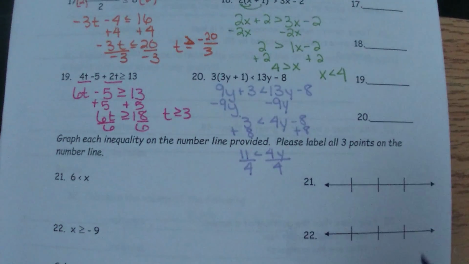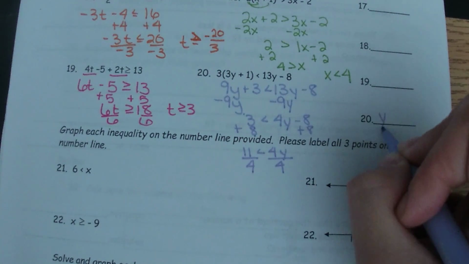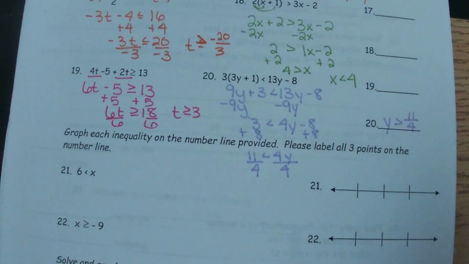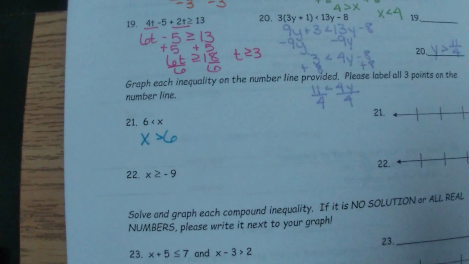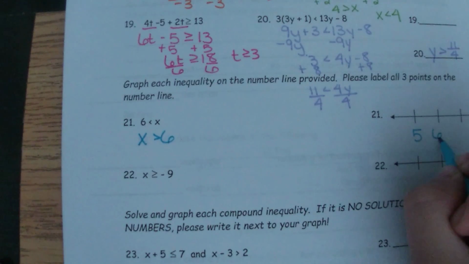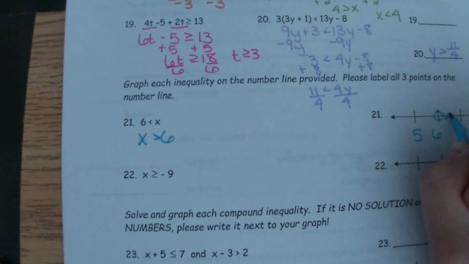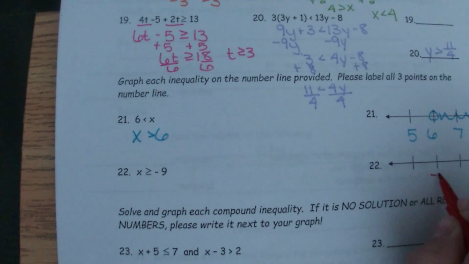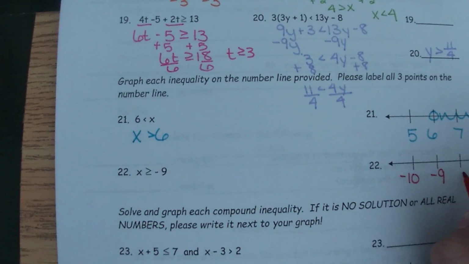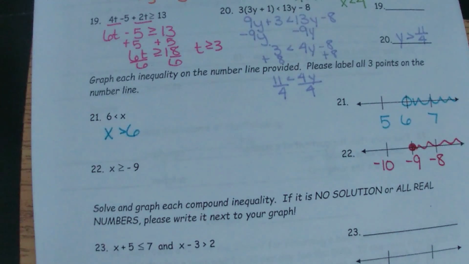All right, so for my final answer on 20, I'll end up with y is greater than 11 over 4. You could have that as 2 3/4 or 2.75. Number 6, we need our variable first to be able to graph, right? So we need to rewrite that with the variable first. It'll be an open circle shaded to the right. Make sure we have our numbers right on our number line here, right? This one will be a filled in circle shaded to the right.